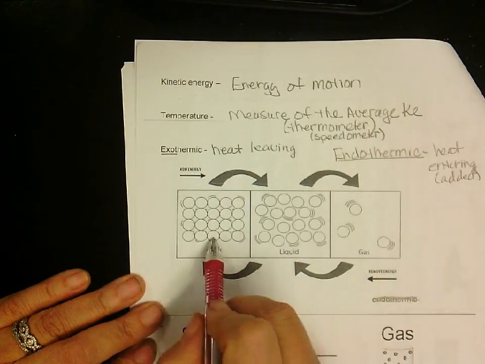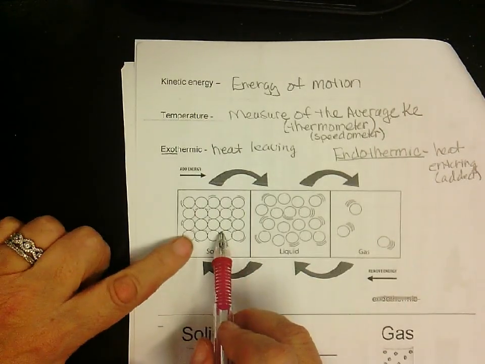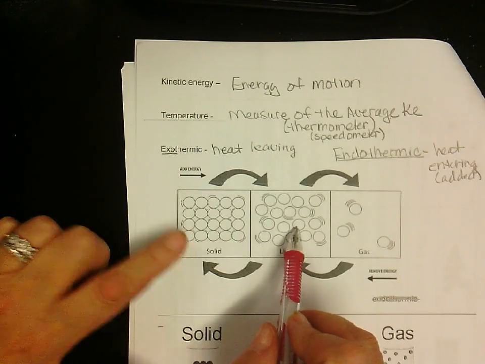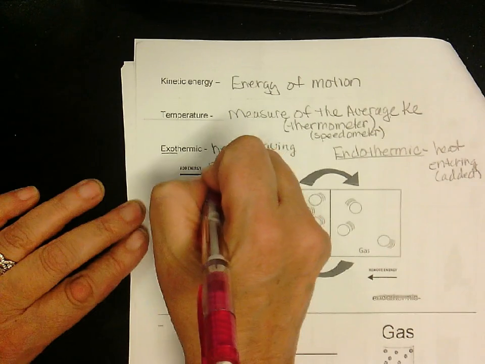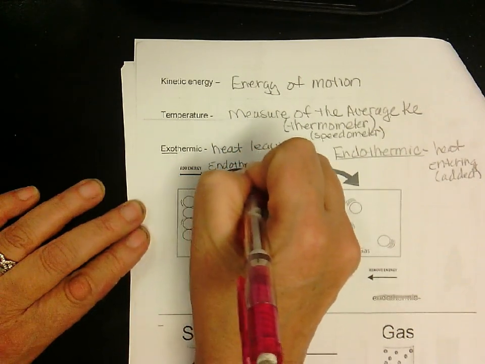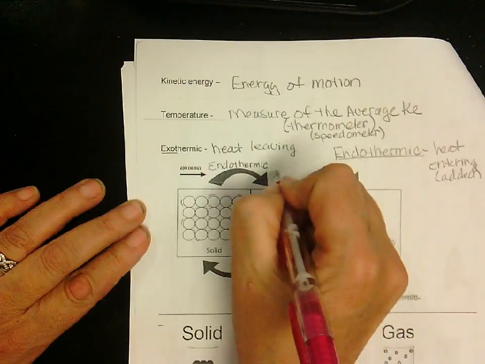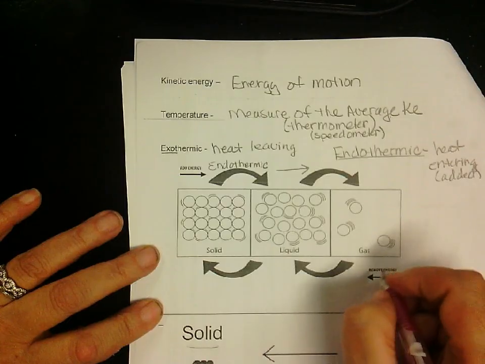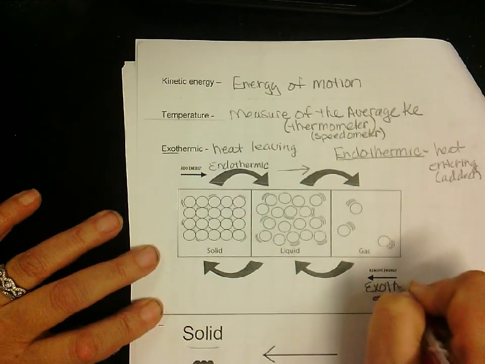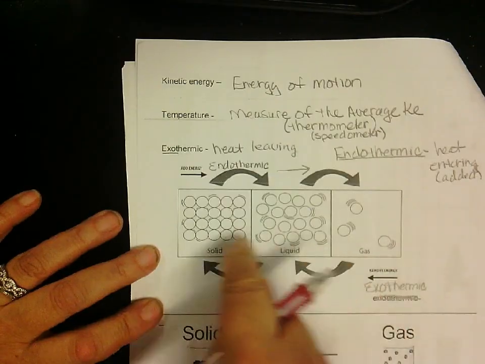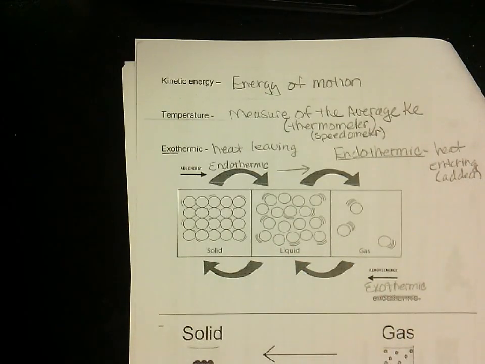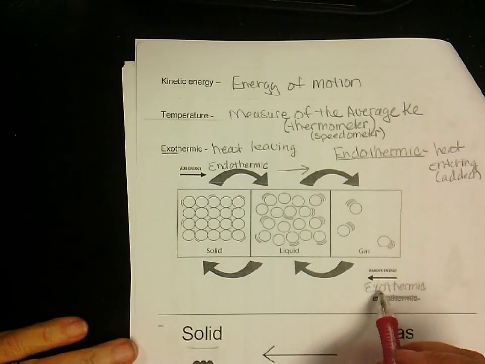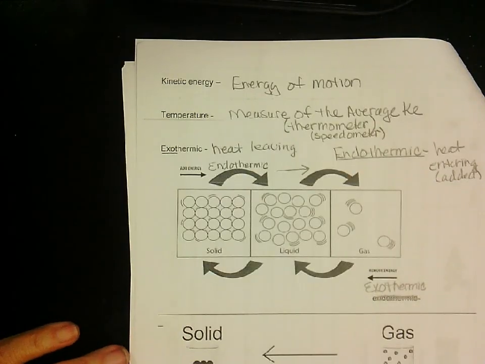Now, what we have here is a solid, liquid, and gas. For me to go from a solid to a liquid, these guys are moving faster, so I need to add energy to that. So if I add energy, it's endothermic, going from a solid to a liquid to a gas. And here I'm removing energy, so going this way, it's exothermic. As these guys slow down, they're giving off heat, they're giving off that energy. They don't have as much at the end, so it's going into the surroundings. It's exiting that system, so it's exothermic.